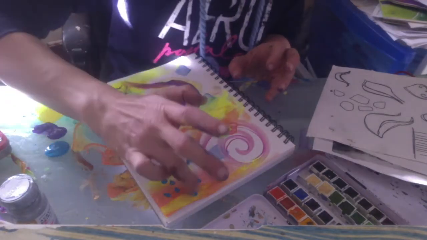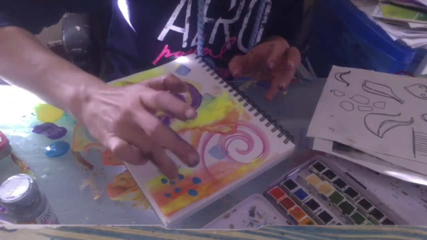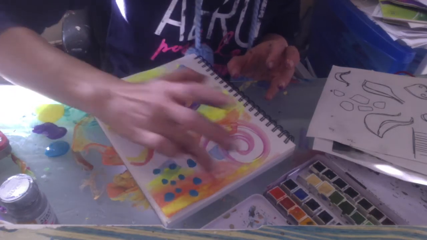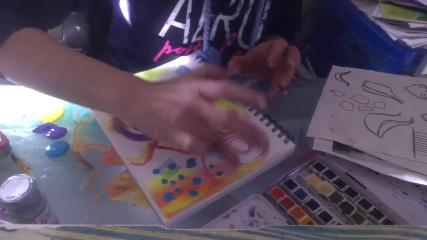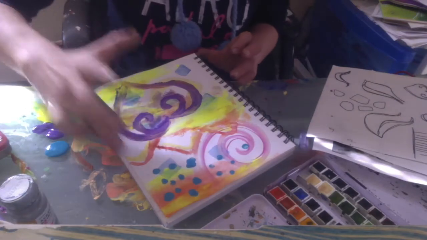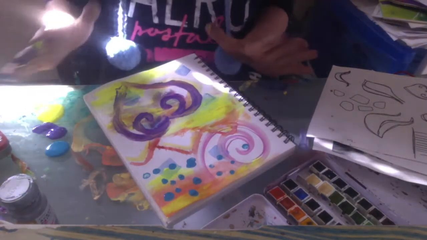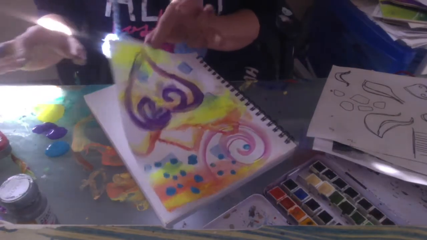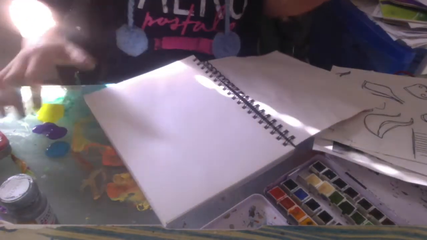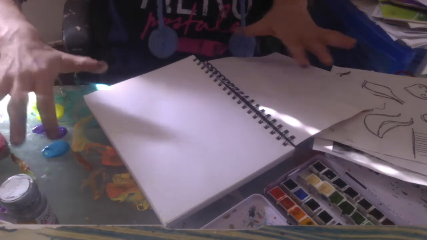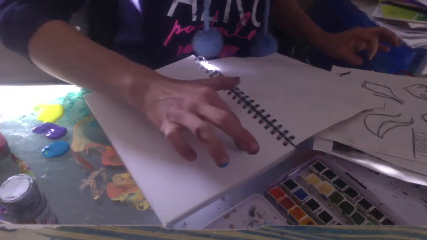I'm inspired by the spots, but I'm creating dots instead of the literal kind of square rectangular spots. So just allow yourself to be inspired and allow yourself to create. You can do this as long as you want. I am going to go ahead and flip to the next page and let this one dry. And I'm going to go right to this paint and play with more of those shapes.